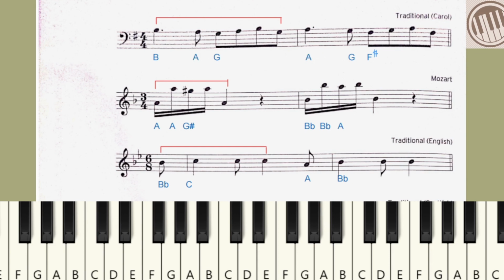And let's find out the next sequence. It's moving from A to G, again major second, and G to F sharp. Now that's going to be a minor second. So it's different from the first one. So again we have another tonal sequence.